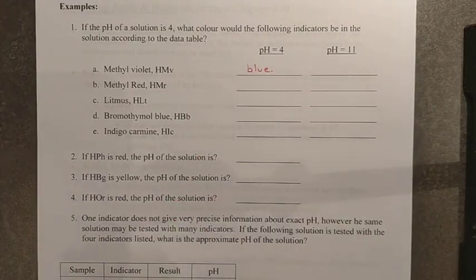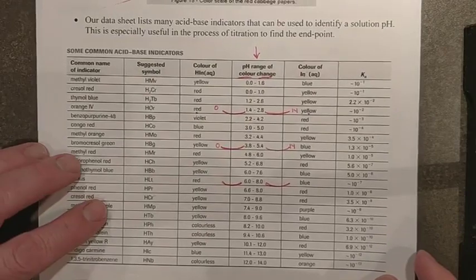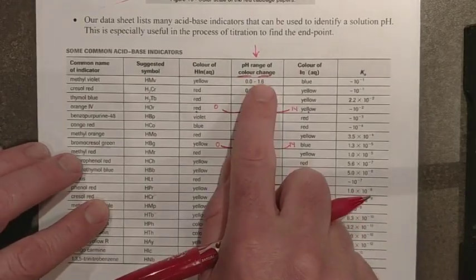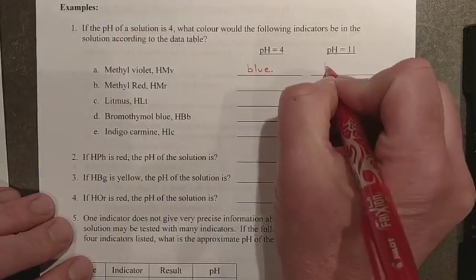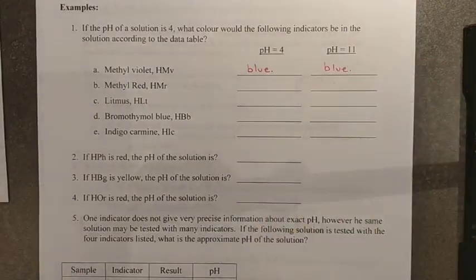What do you think it would be if it was a pH of 11? All right, pretty easy here. Anything above 1.6 is blue, so this would not differentiate for us between 4 and 11. Both samples would appear blue.